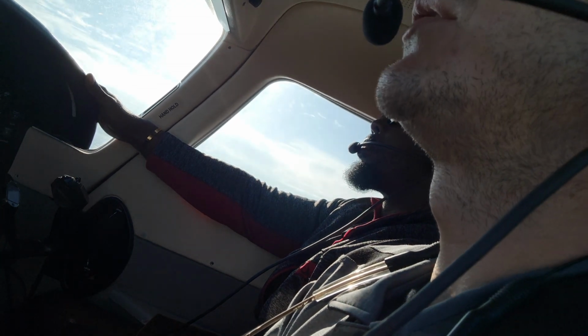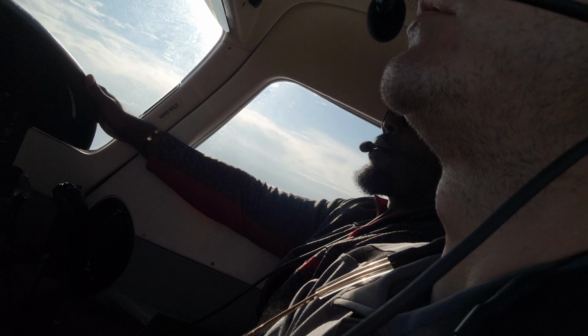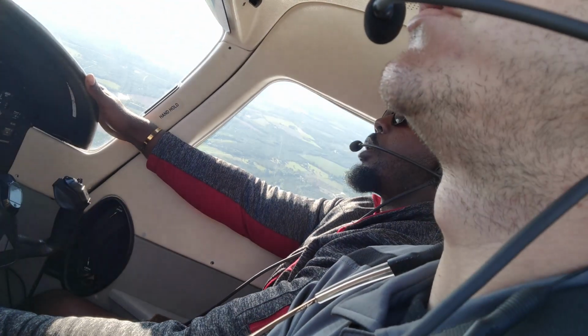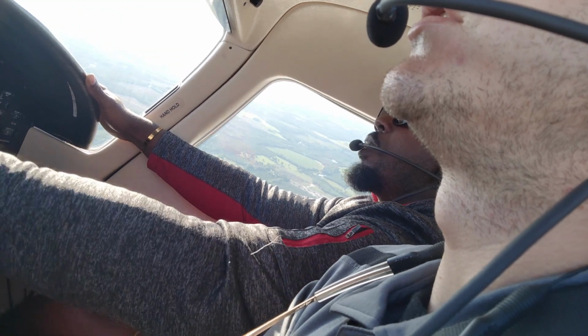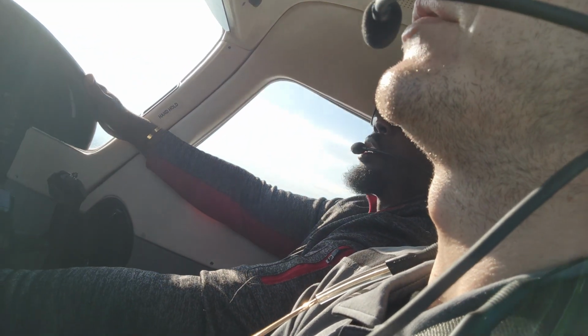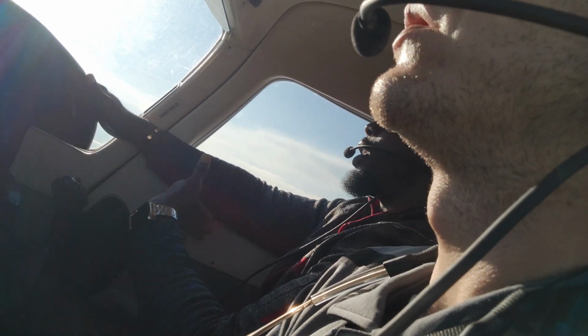So am I trying to maintain 020 or am I going to 030? 030. Yeah, I'm going to add some power. Even though it says we're going 100 and something in the air, that's our true airspeed. This right here, our GS, is our ground speed. That's how fast we're going over the ground. Okay.